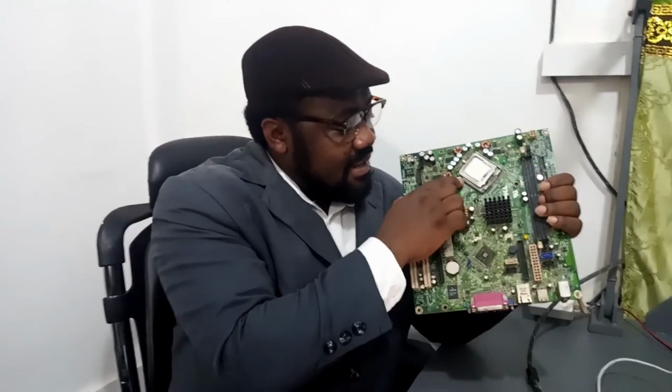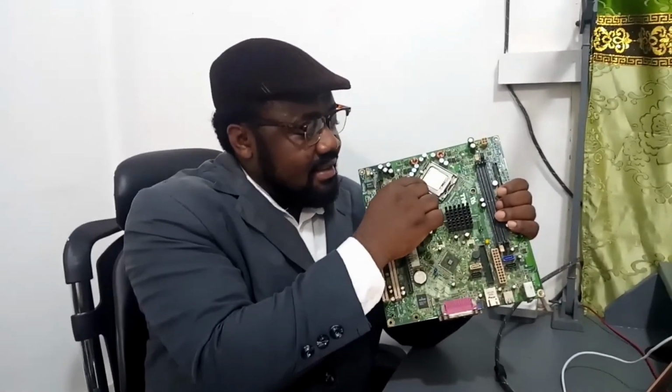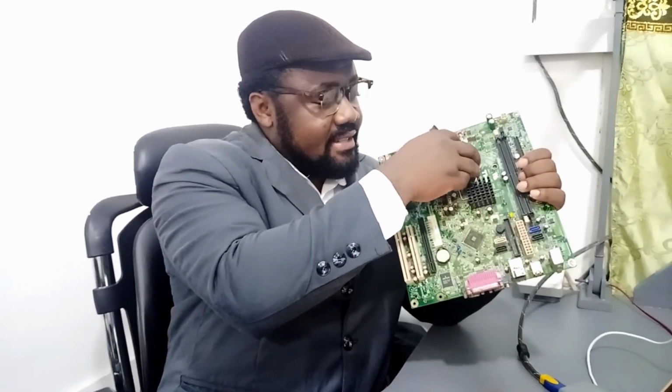This is the CPU socket. On this motherboard, this is the CPU socket. Now, this CPU socket has a locker here, and this particular locker locks the CPU in safely. Not every CPU socket has a locker, but this particular one has the locker.